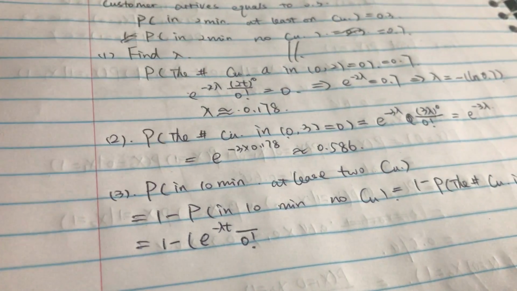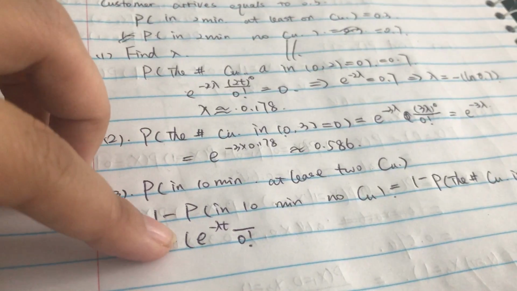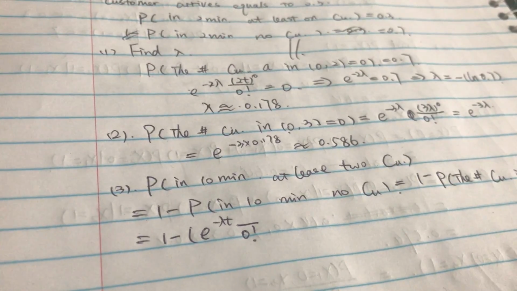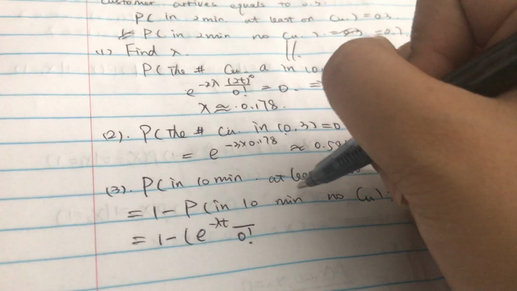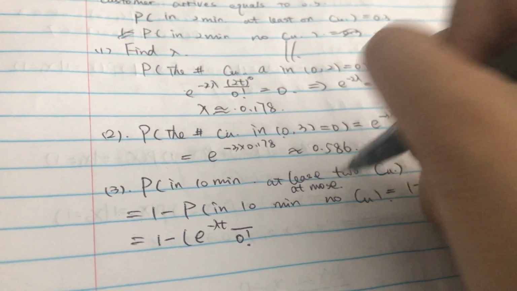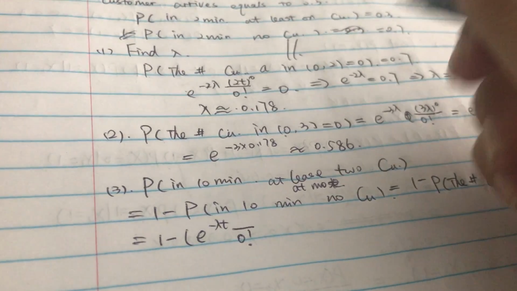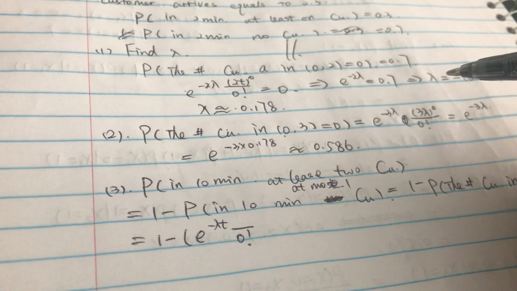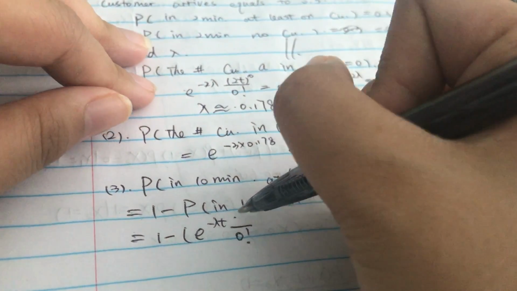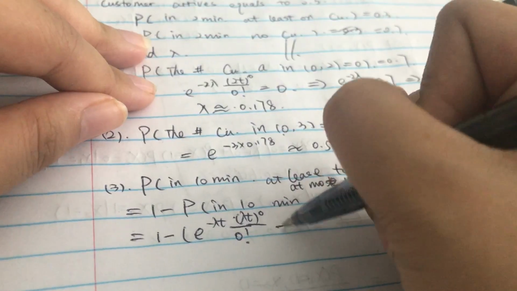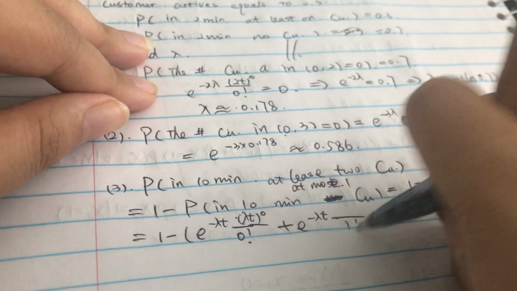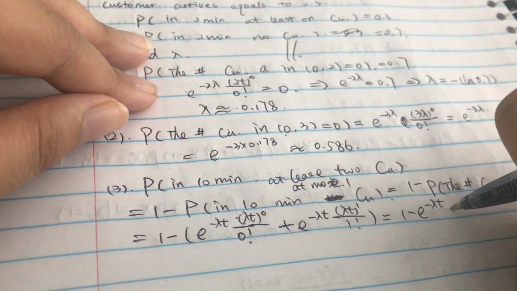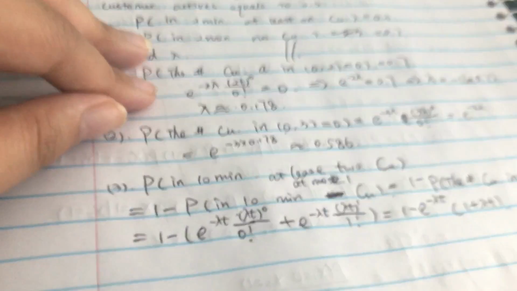So we have two parts: the first part is that no customer came, and the second is that one customer comes, so at most one customer comes in 10 minutes.